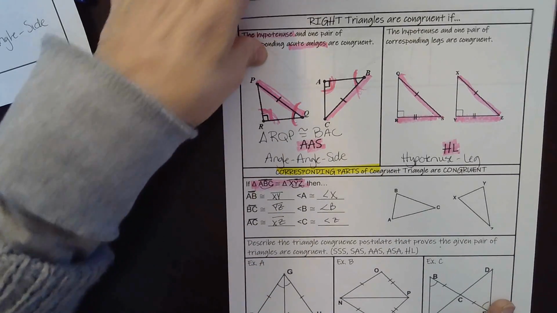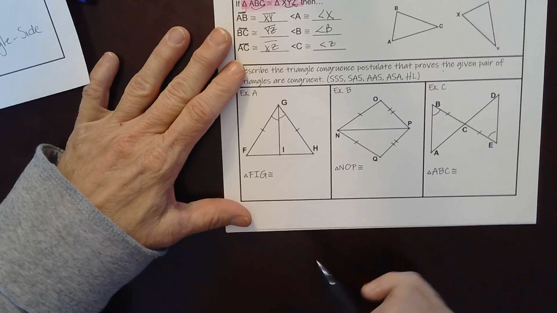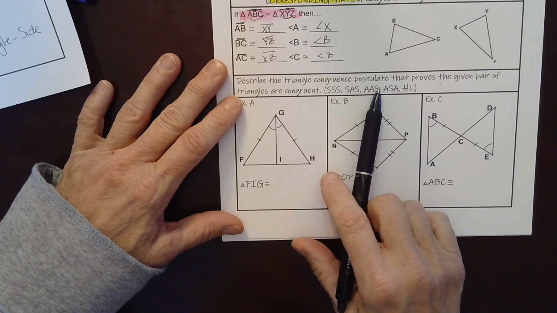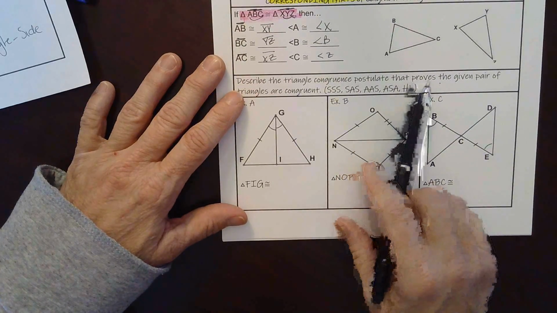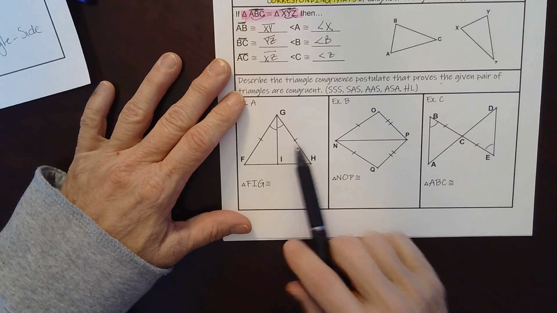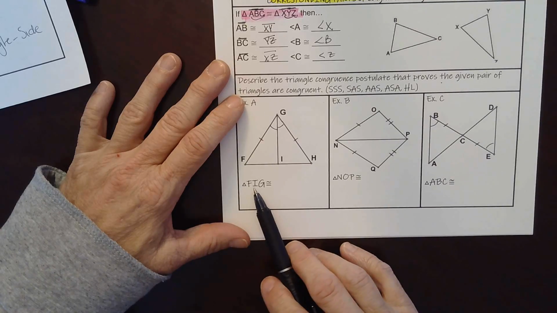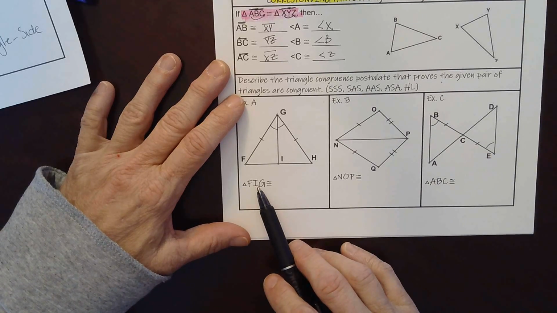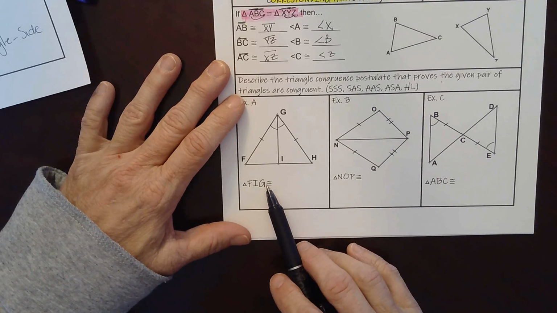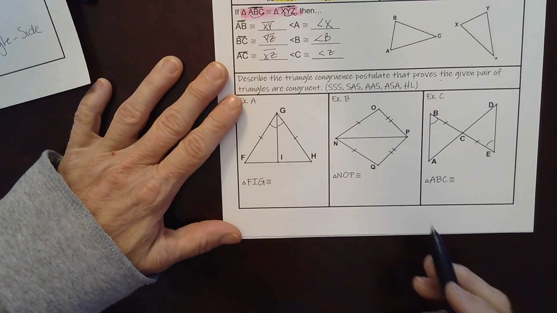All right, the last thing we'll do is take a look at two triangles, and I want us to describe the postulate that proves that the given triangles are congruent, and then state the triangle congruence, make this triangle congruent statement.